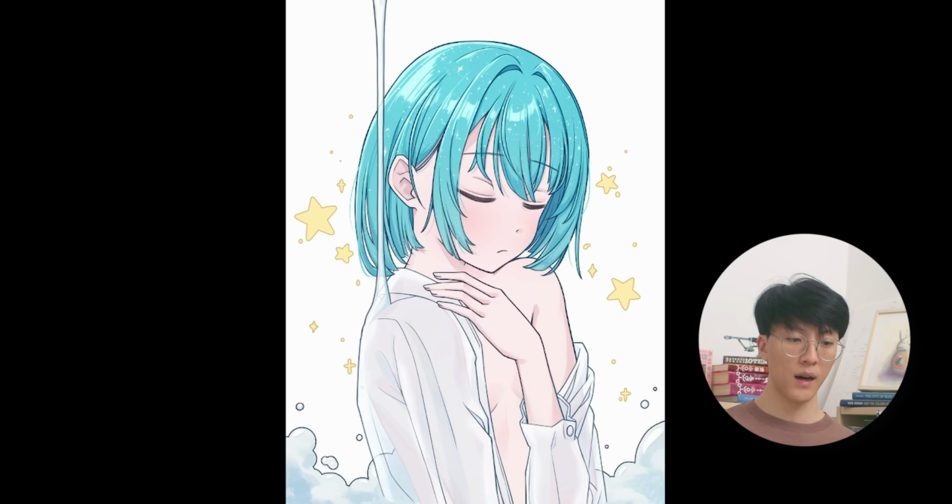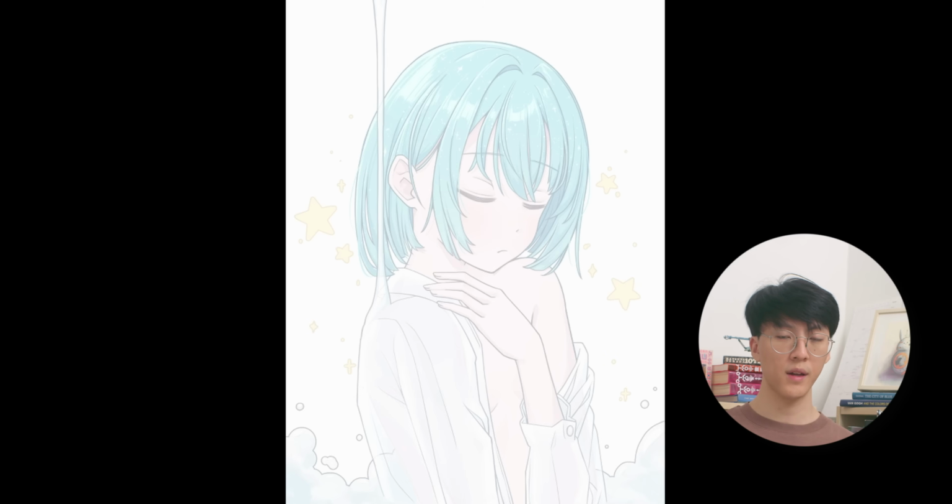So the first thing that I would do with something like this is to just draw it again and try to find out how to adjust things and fix things. So what I would do is just put a white layer above your image and set it at like 80-90% opacity, and then draw over that.